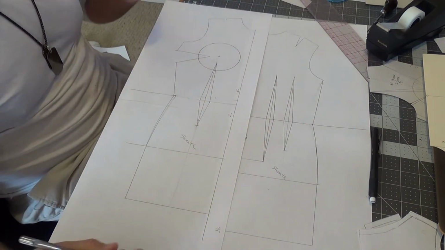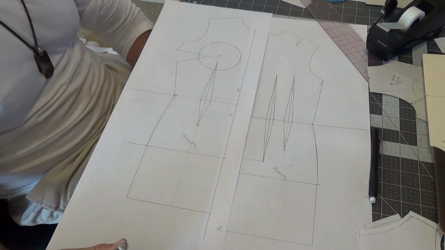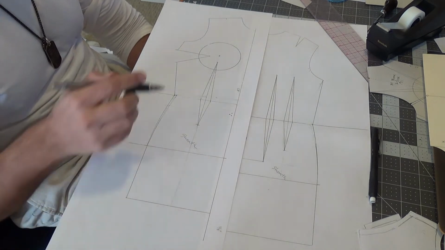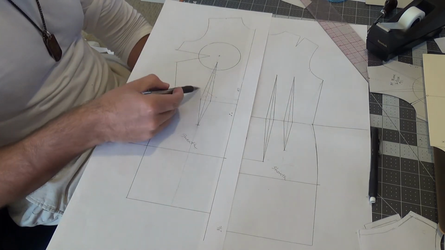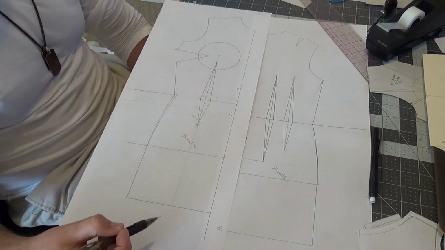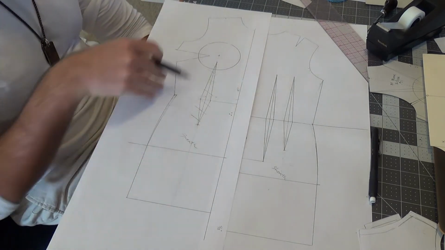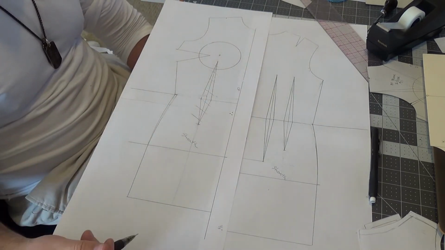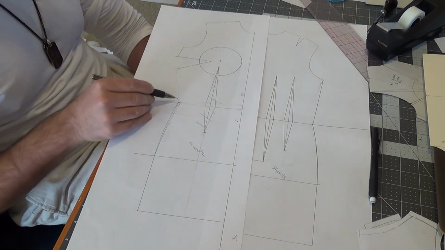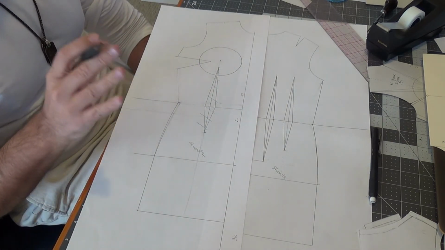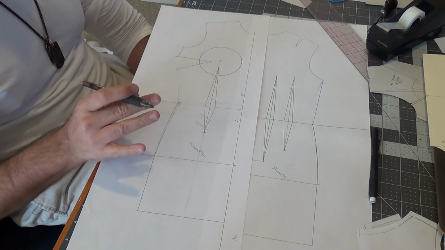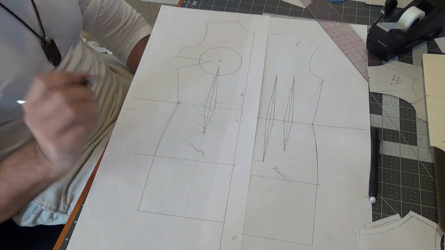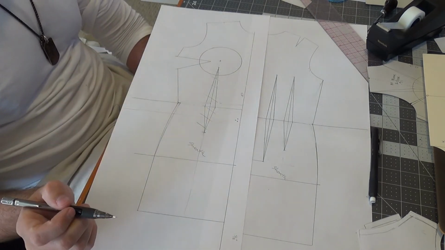If I wanted a semi-fitted sloper, then I would get rid of this dart, and everything else would stay the same. The side seam would stay the same. That would be a semi-fitted sloper because the side is still sucking in a little bit, so it's a little bit looser, but not entirely. So semi-fitted, get rid of this dart.